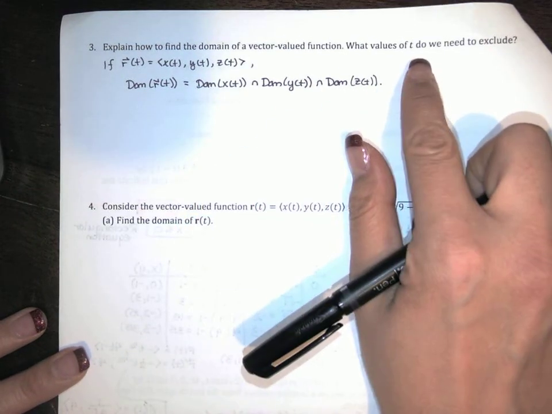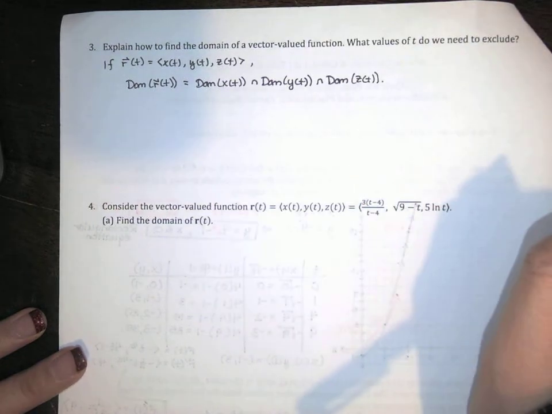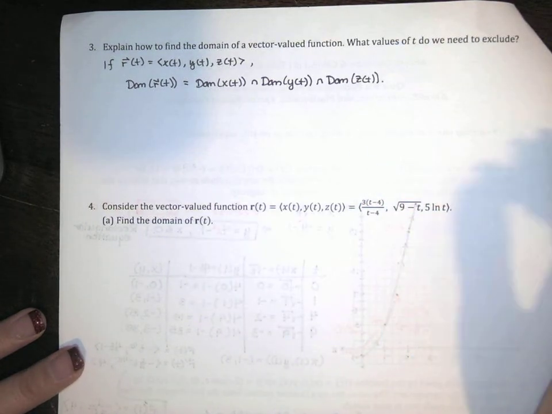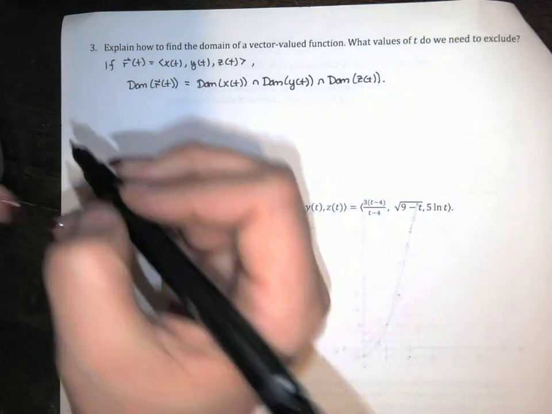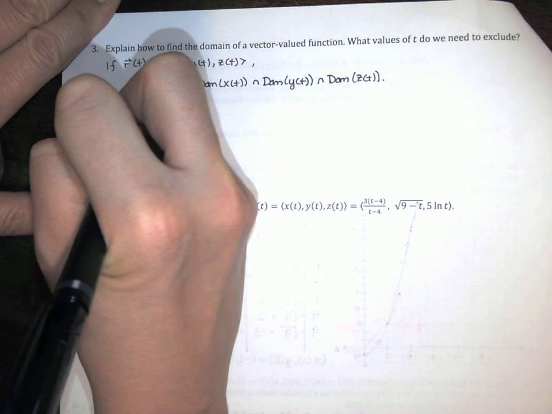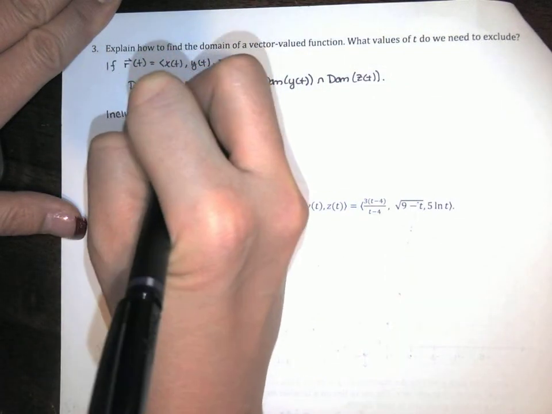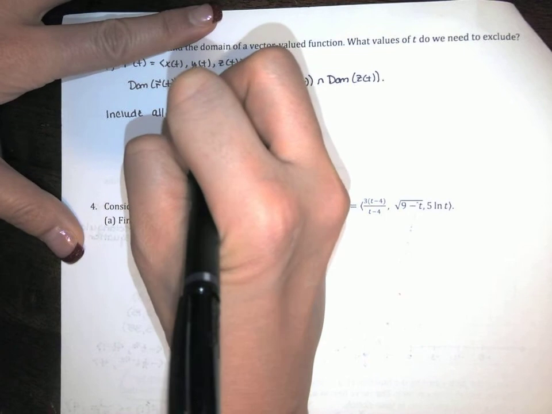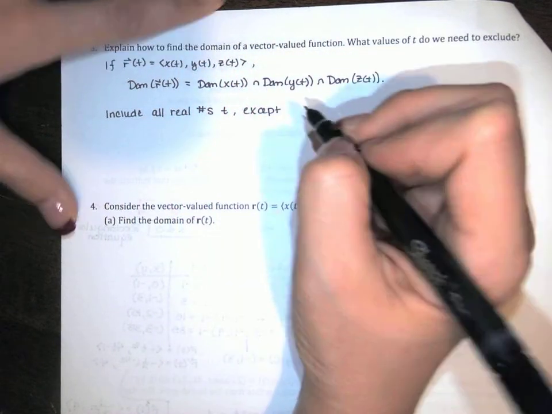The question says, what values of t do we need to exclude? Well, remember, whenever we have a function of t that's just given by an equation, there's always an implied domain. We want to include all real values of t except those that cause 3 problems. So I'll say include all real numbers t except those that cause the following problems.